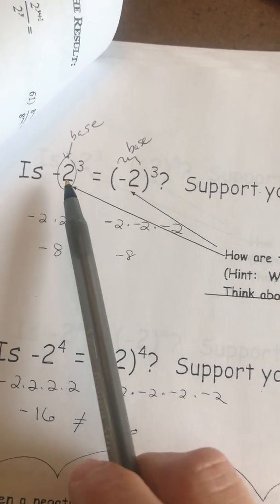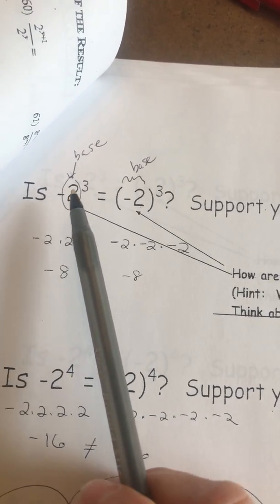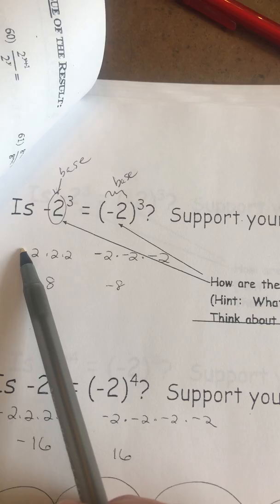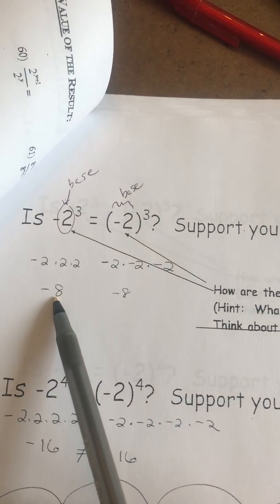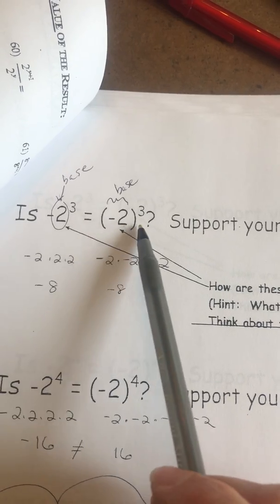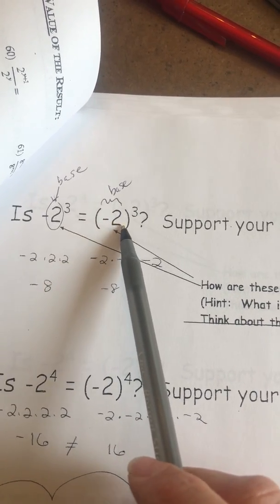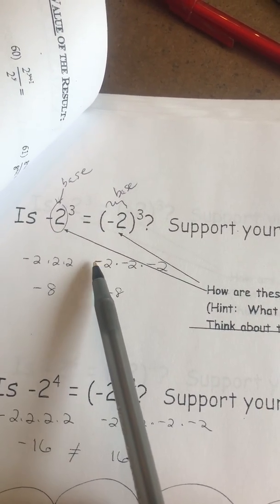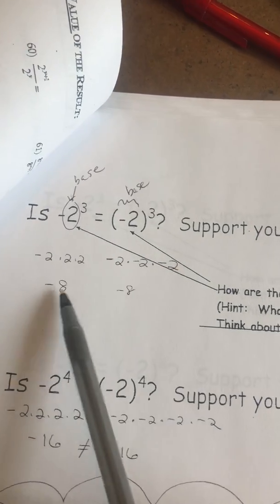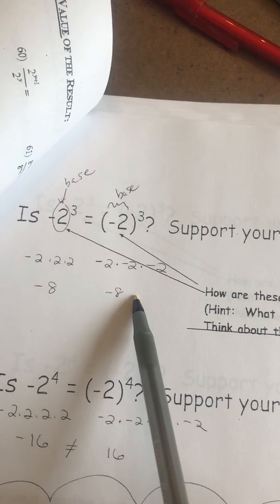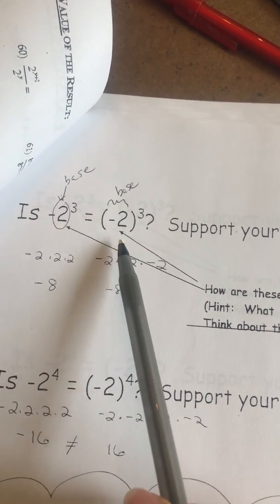So when we look at the left side, if we want to expand that out, what we really have is a negative times a 2, 2, and a 2, which gives us a negative 8. On the right side, our base is negative 2, so what we really have here is negative 2 times negative 2 times negative 2. In both cases, we get the same answer, but they are a different kind of problem.